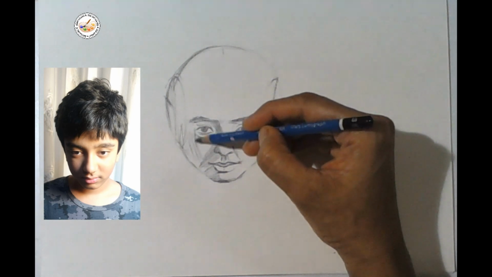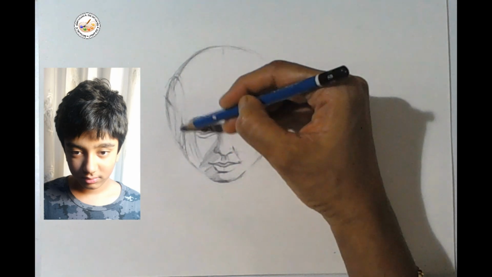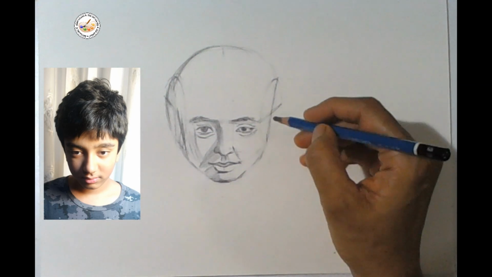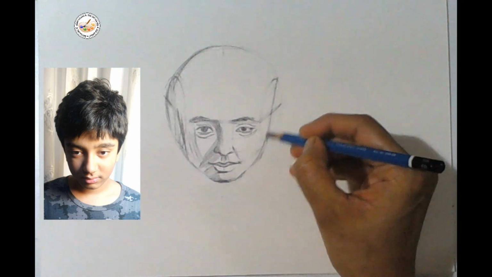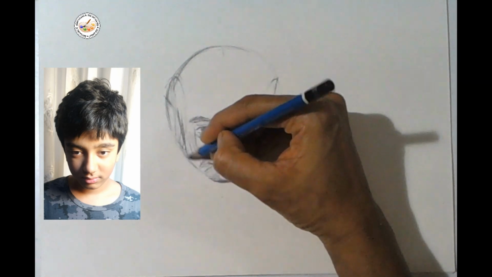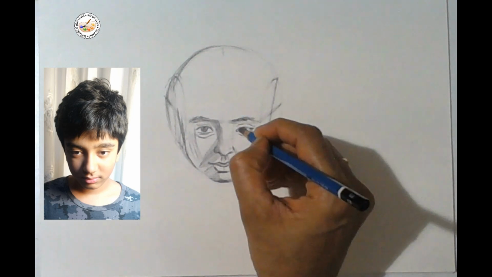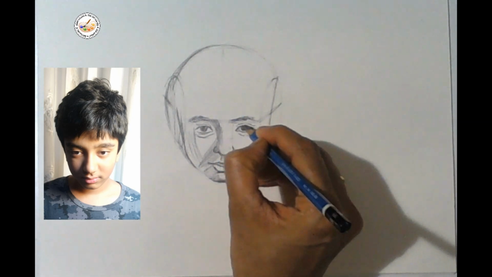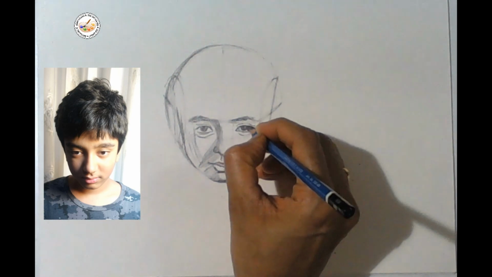So I am deciding the shade part of the face and giving a wash on the eye and giving values basically.